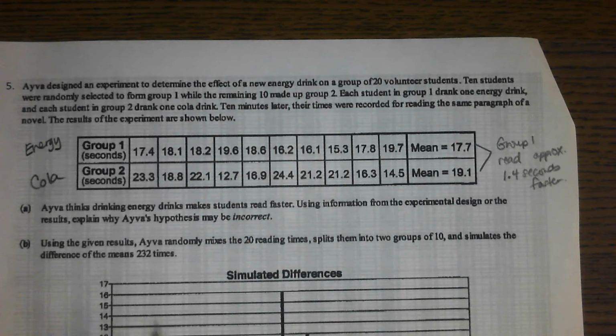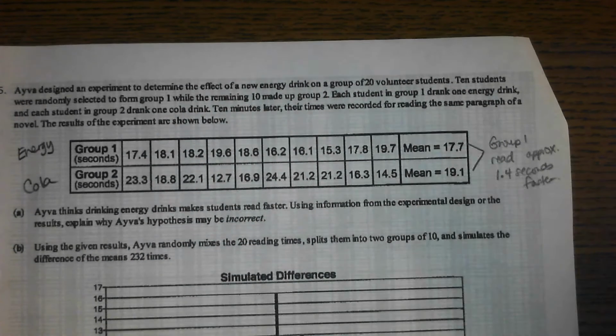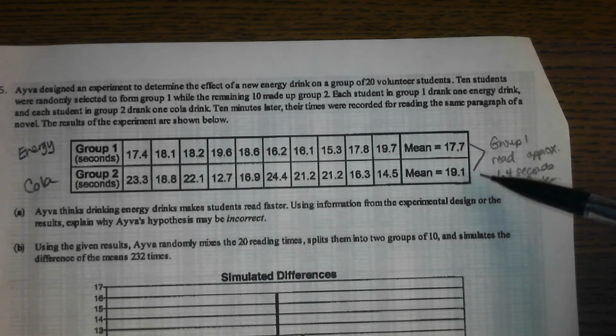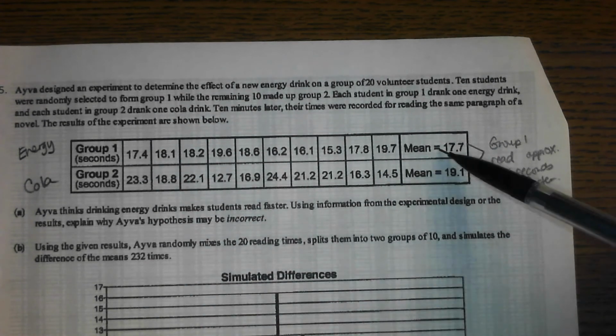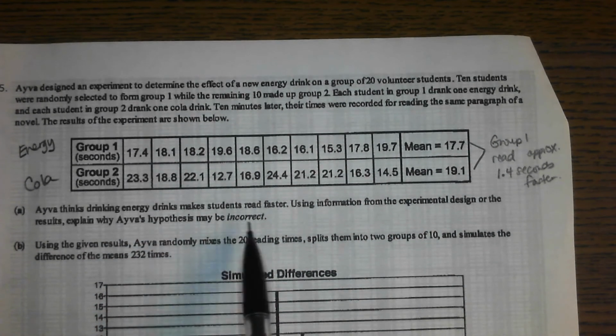So this girl concludes that drinking energy drinks makes the students read faster. It certainly looks it. But was that 1.4 seconds due to coincidence? Or is that significantly different enough to convince us that the energy drink actually did lead to that quickness? Using information from the experimental design or the results, explain why her hypothesis might be incorrect.